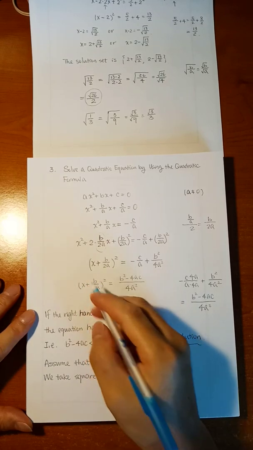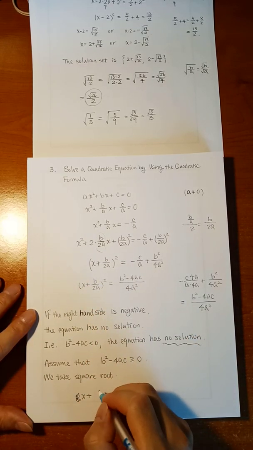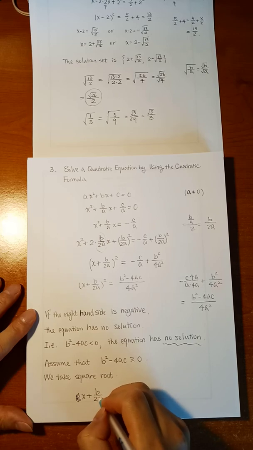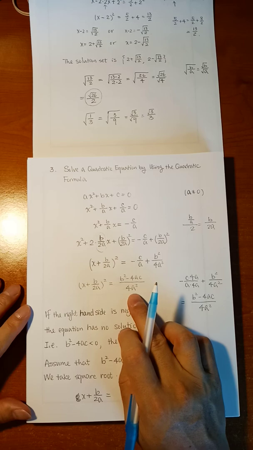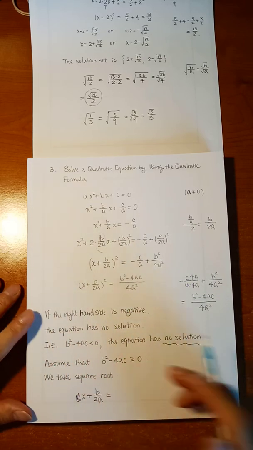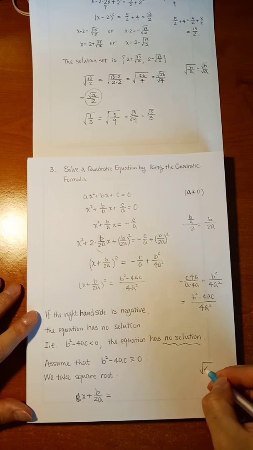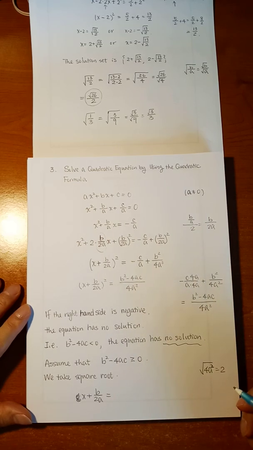We take the square root, the left hand side becomes x plus b over 2a, and the right hand side you take the square root. When you take the square root, you move 4a squared outside, it becomes 2a. The 4 you move out, it's automatically 2.